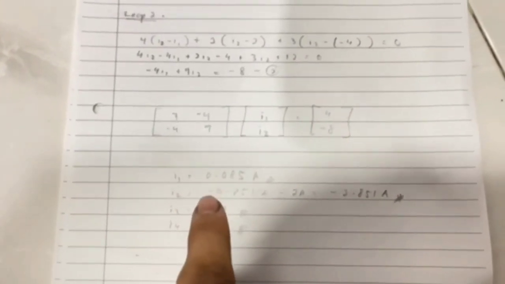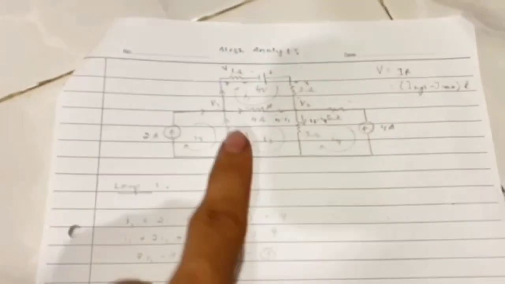If we simplify using the calculator, we get I1 is 0.085 A, I2 is negative 0.851 A, I3 is 2 A and I4 is 4 A. But from the circuit, you can see 2 A is distributed from the current source, so also distributed in this loop. So from the answer, we got negative.